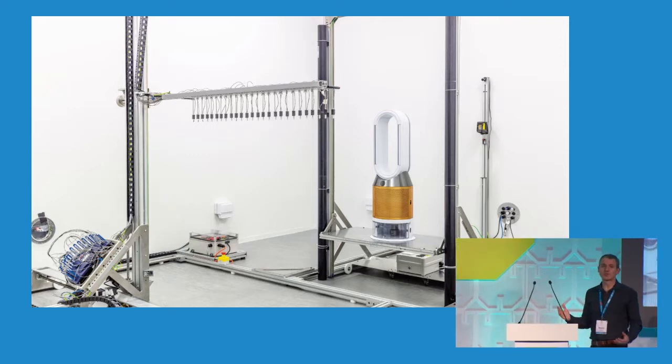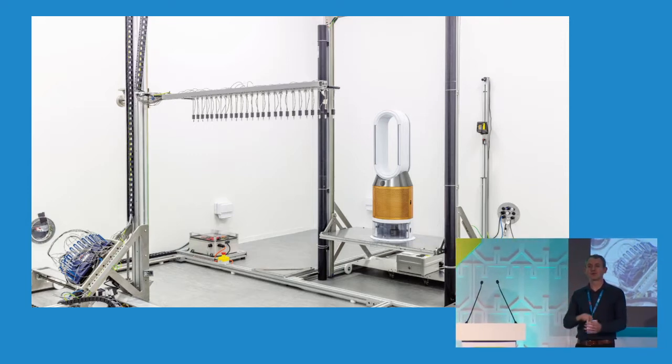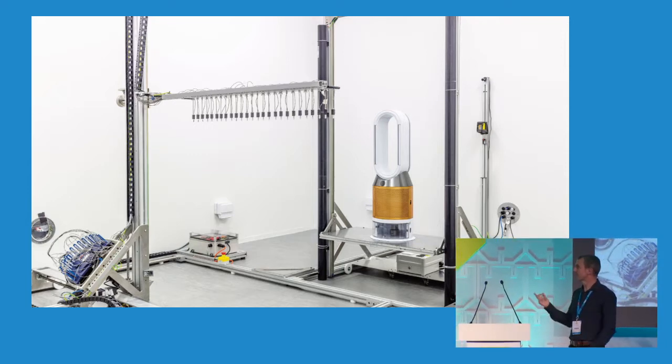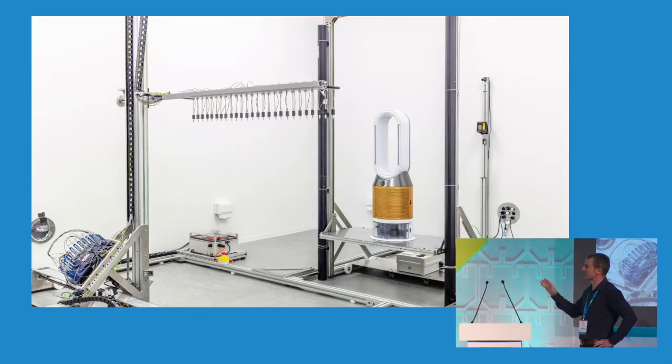But sometimes we also want to take really accurate measurements rather than just looking at the general flow patterns. So in this case, this is our full grid flow rig that's set up in one of our labs in Malmesbury, which is a development rig to give us an idea of exactly how much flow is coming out of a particular product, whether it's a fan or purifier. In this case, it's our latest humidifier product. But the principle's just the same.